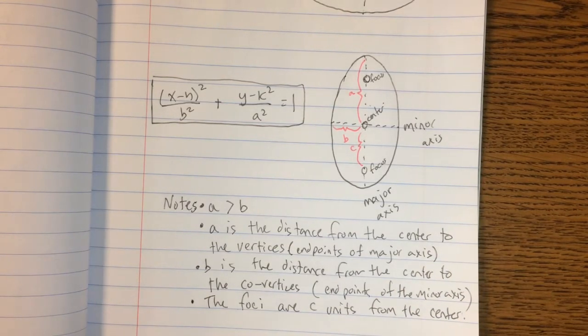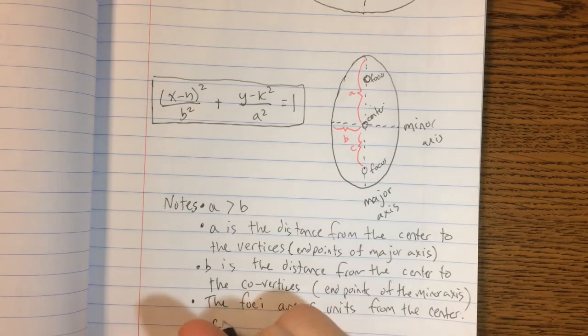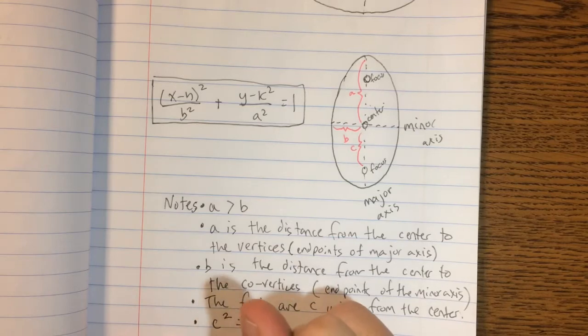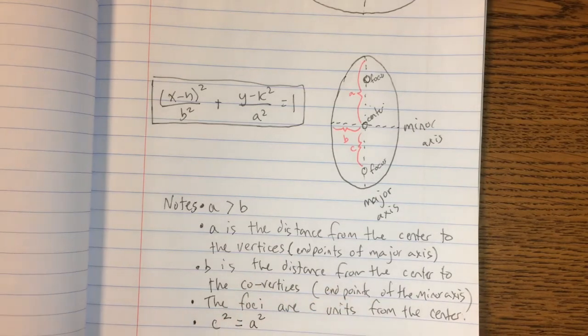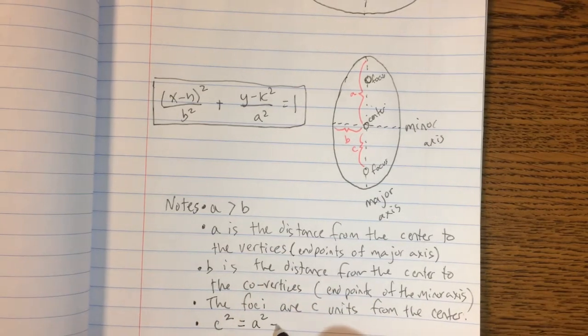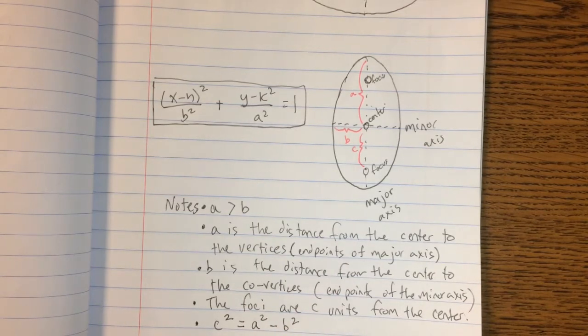Okay, so that sort of begs a question here. Where's C? C is nowhere in our equation, right? So there is a relationship that exists here between A, B, and C. It might surprise you, but maybe not. Okay. So C squared is equal to A squared, and here's the truly unfortunate part, minus B squared. I know you kind of want it to be plus, but it's not.